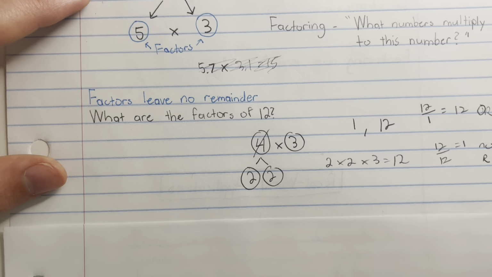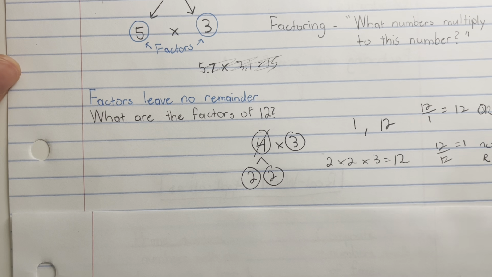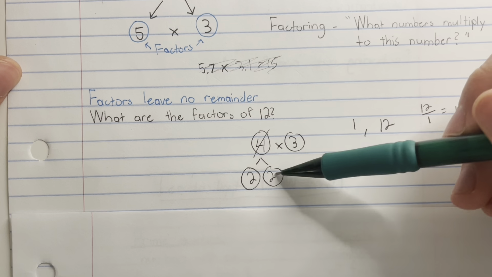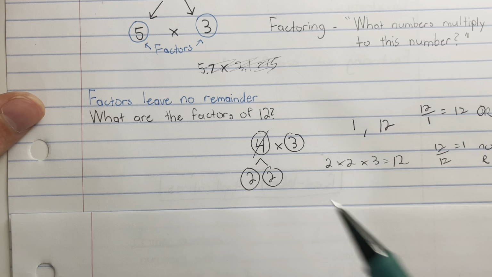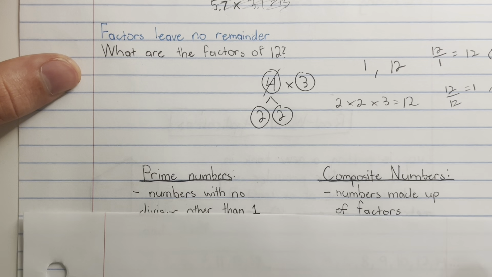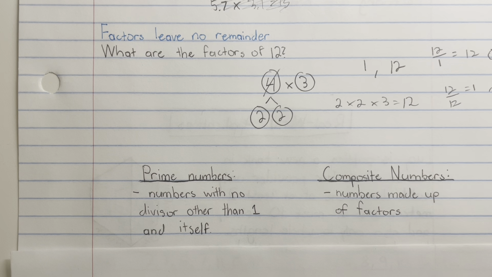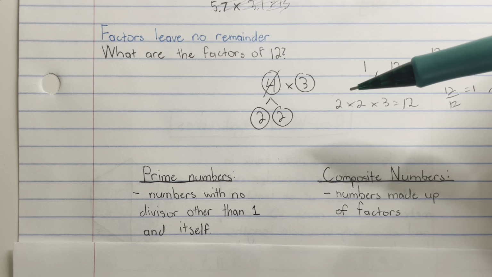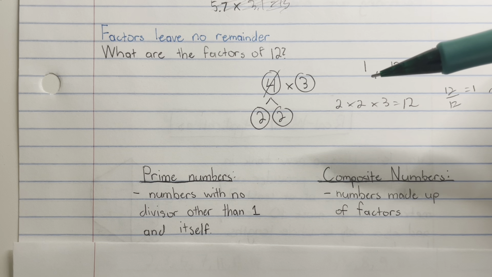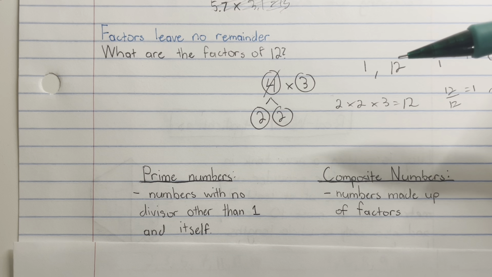And this leads us to an important observation about the difference between numbers like 2 and numbers like 4, which can be broken down and which cannot. So there are prime numbers and there are composite numbers. Prime numbers are numbers with no divisor other than 1 and itself. So the numbers 2 and 3 are prime numbers because no other numbers multiplied together make 2 and 3, except for 1 and 2 or 1 and 3.